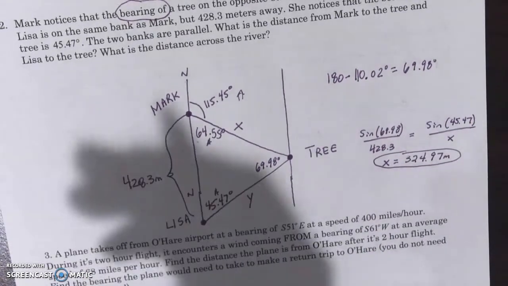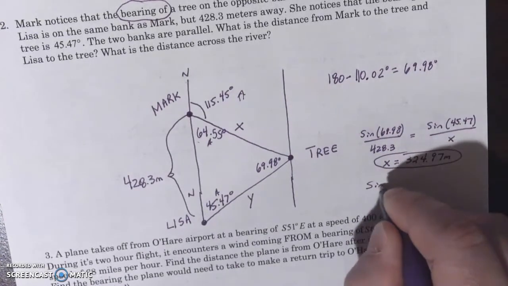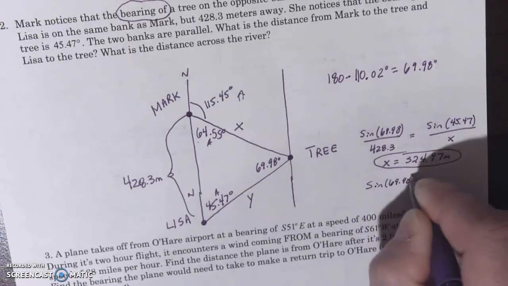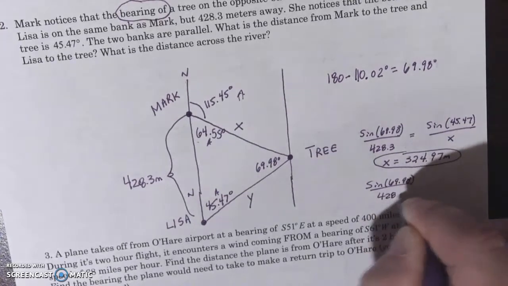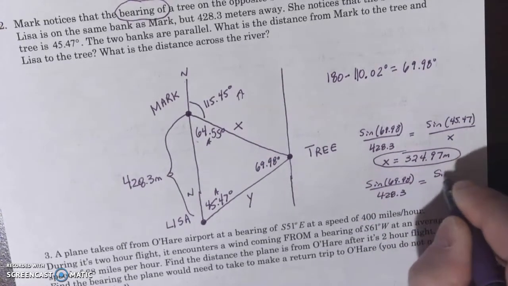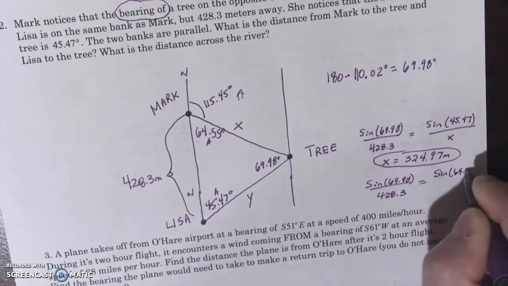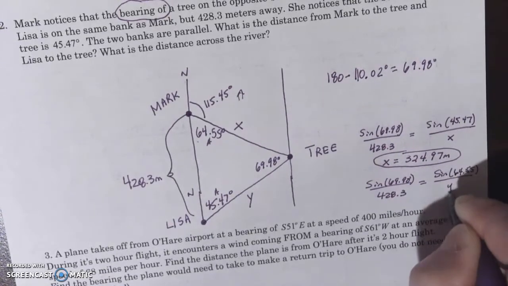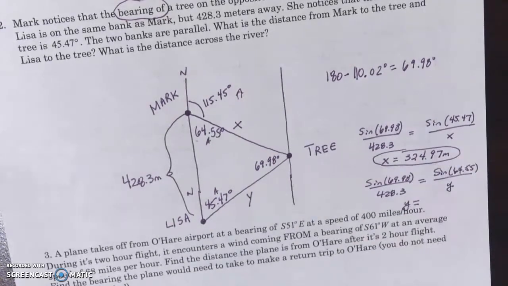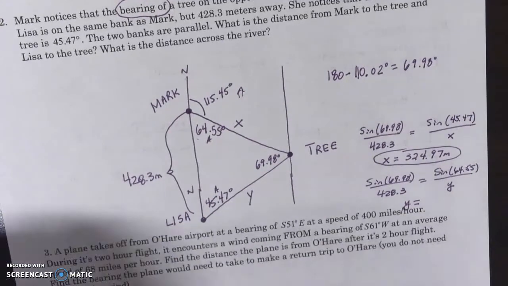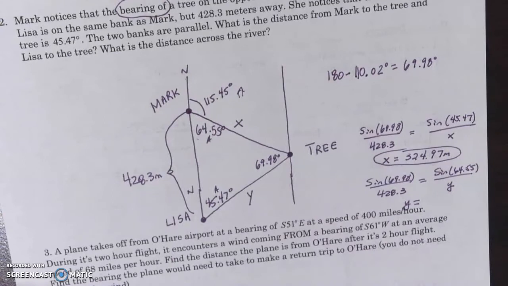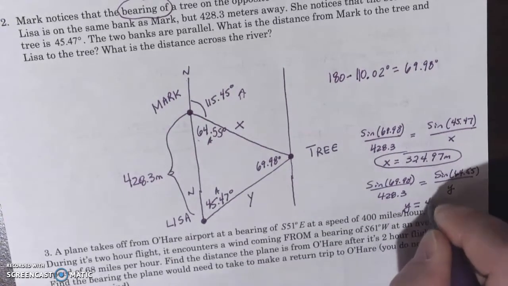All right, we would do the same thing to solve for y. Sine of 69.98 over 428.3, sine of an angle over its opposite side, equals sine of 64.55 over y. We cross multiply, we divide. And putting that into our calculator would get us 411.61.